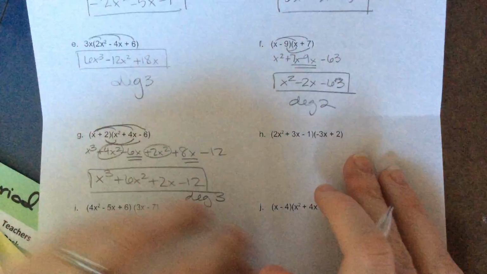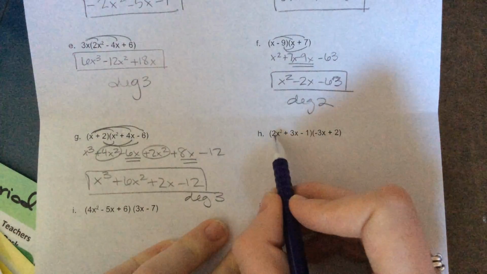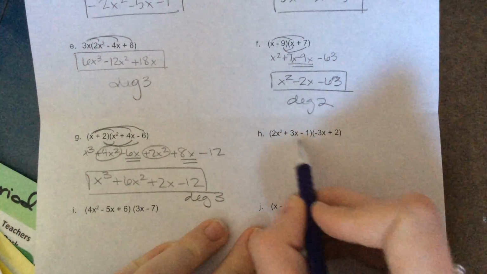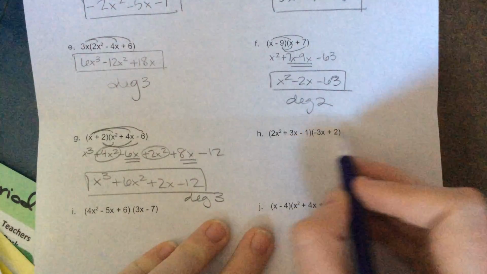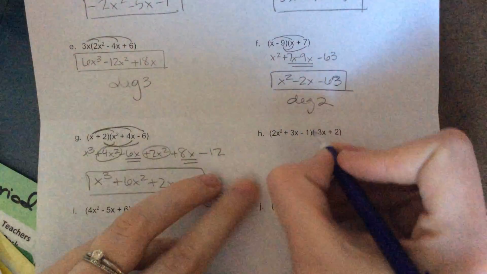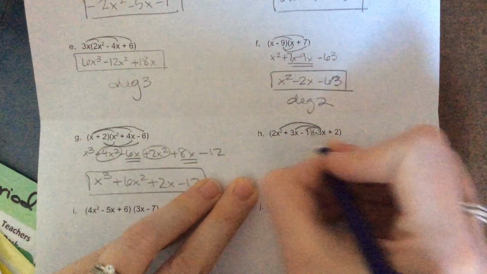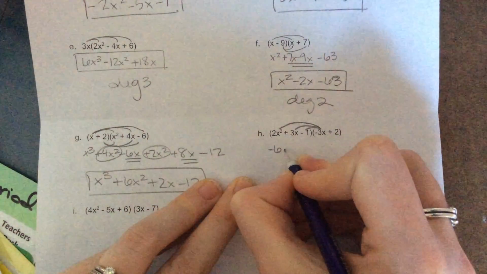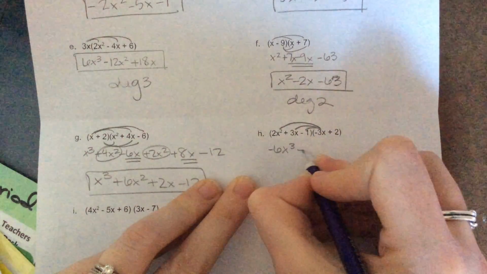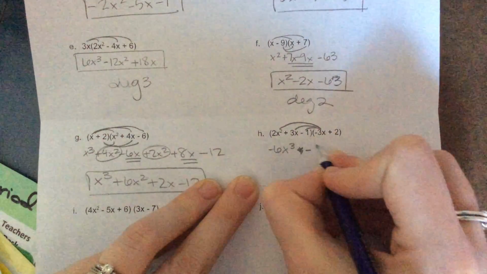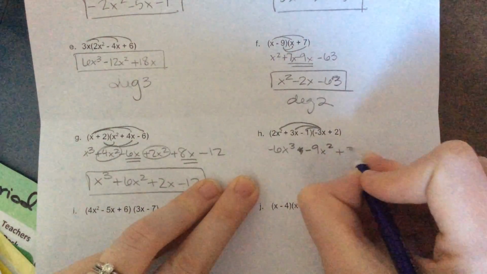The difference here, you have a trinomial by a binomial. You could distribute 2x to both of these and 3x to both of these and negative 1 to both of these. I like to just distribute the smaller polynomial. So I'm going to distribute negative 3x to all 3 terms. So a negative 3x times 2x is a negative 6x cubed. Negative 3x times a positive 3 is a negative 9x squared. And then a negative times a negative is a positive, so positive 3x.